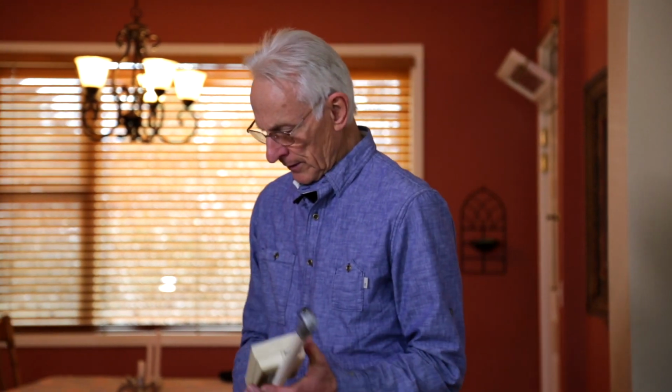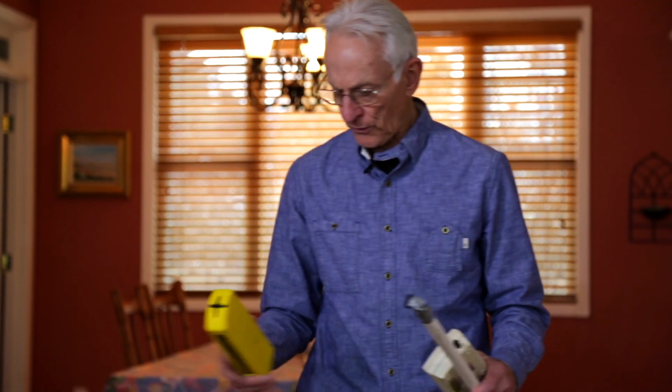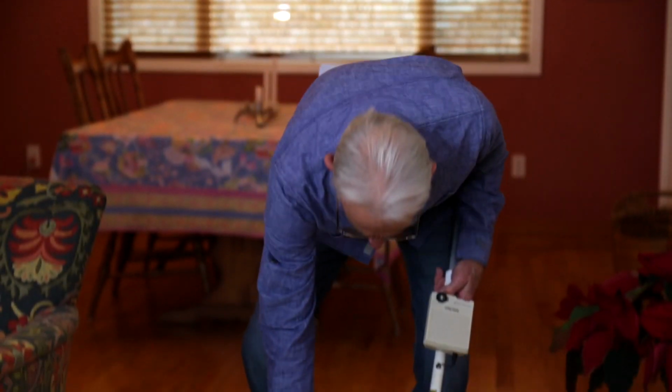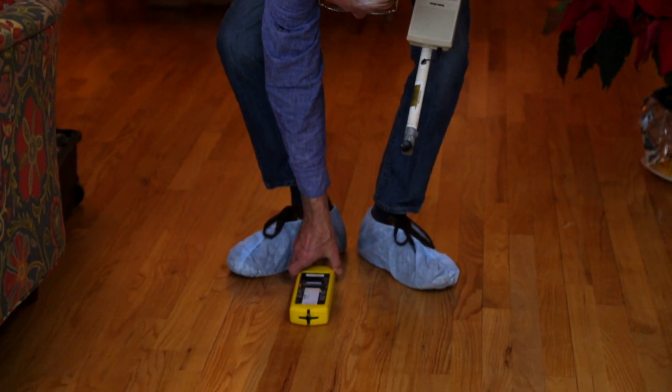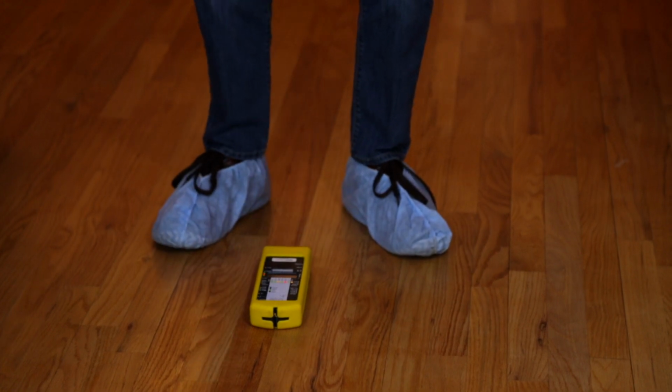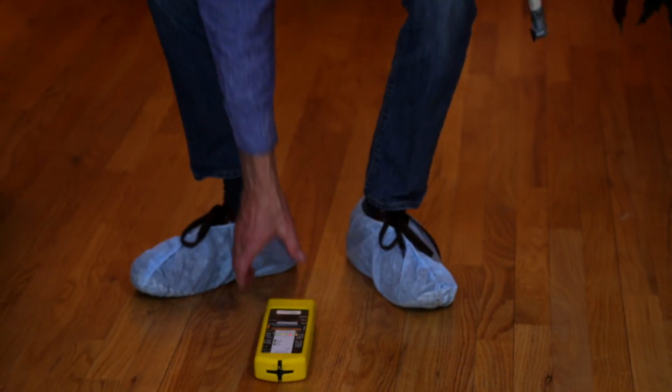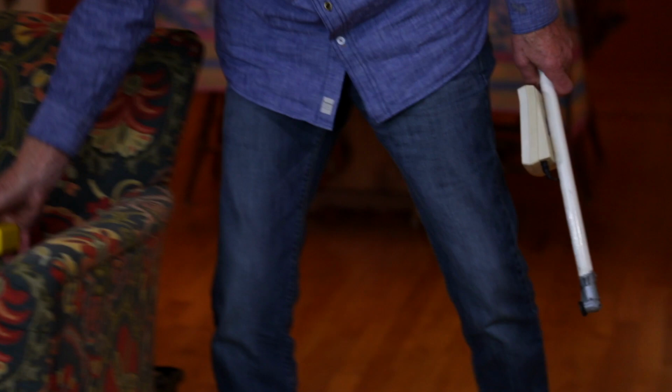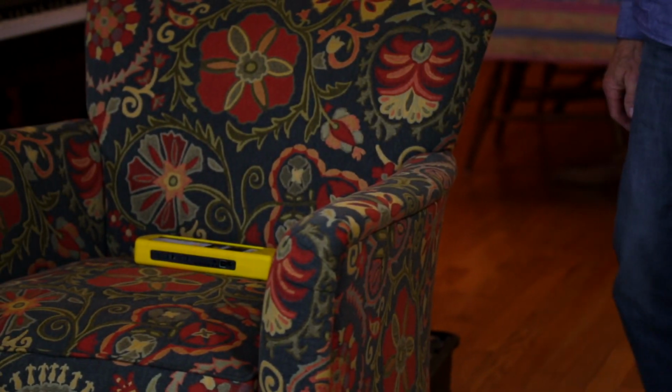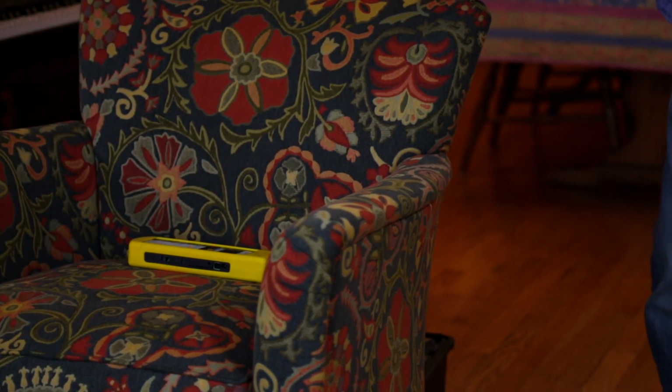I wanted to show you that although the levels down here at the floor, if we take a look at it with an actual meter, are running 4 to 5 milligauss, but you get back up here on the chair and we're still getting a significant reading in the chair, like 1.2, 1.3 to 2 milligauss.